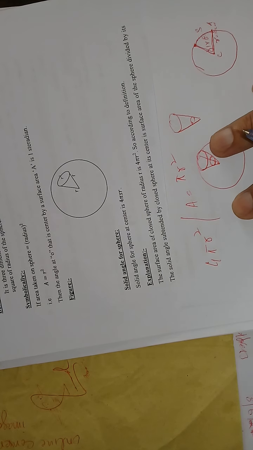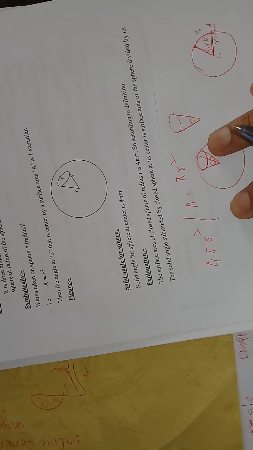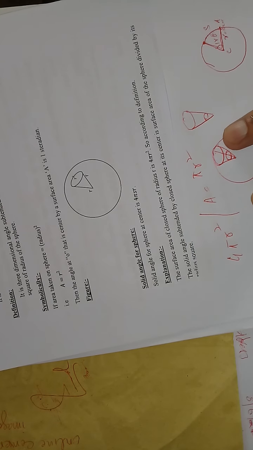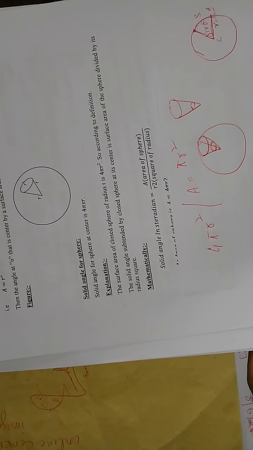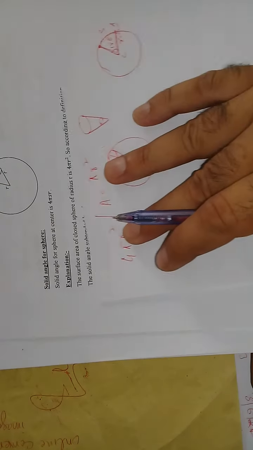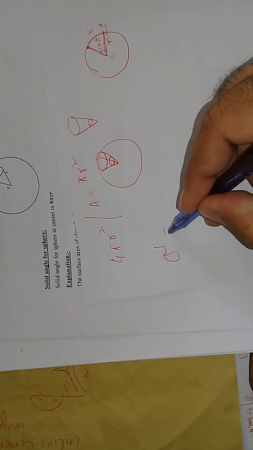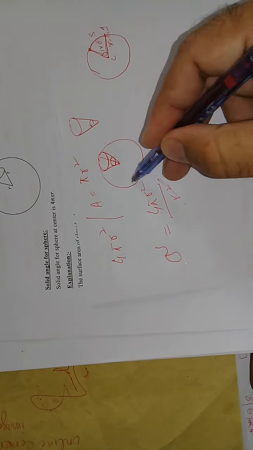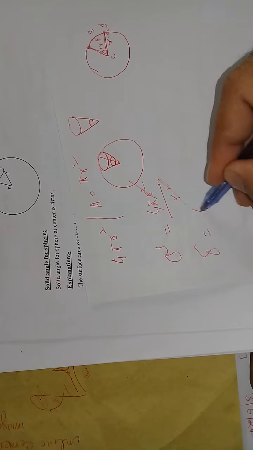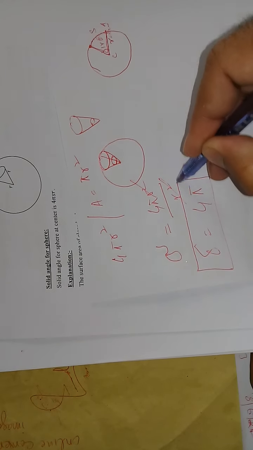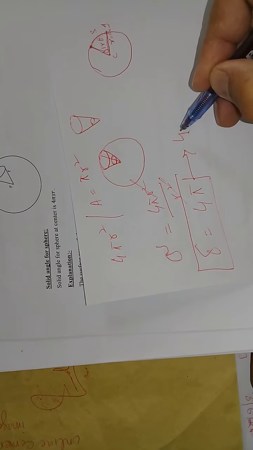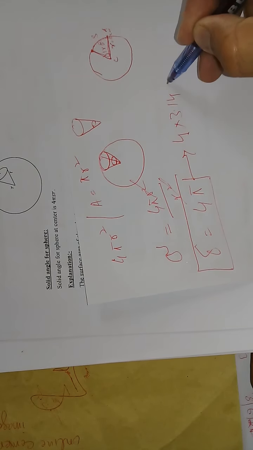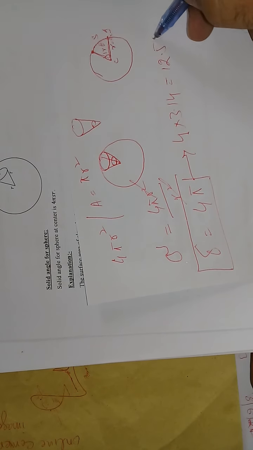Now the solid angle subtended by a closed surface is the surface area of the sphere divided by the square of its radius. So we can represent the solid angle by this sign, equal to 4 pi r square divided by r square. This cancels, so we can write 4 pi as the solid angle. If you want to represent it in degrees, 4 multiplied by 3.14 is equal to 12.56.